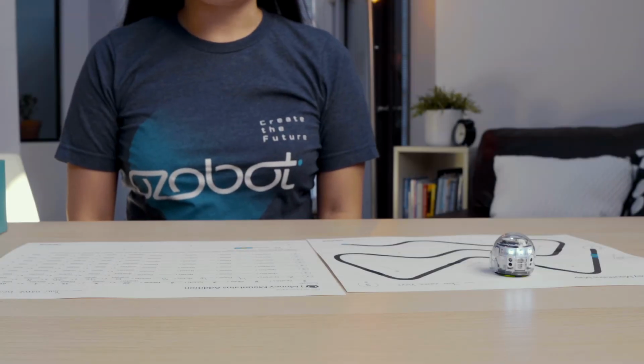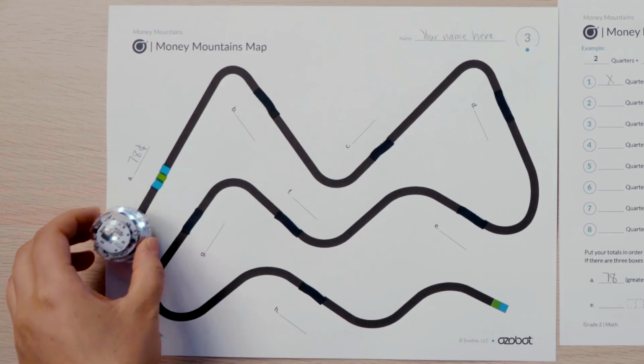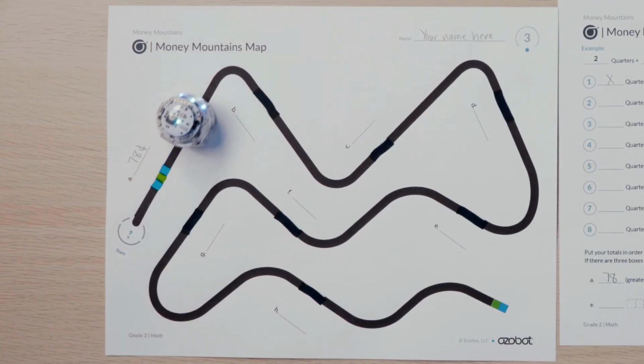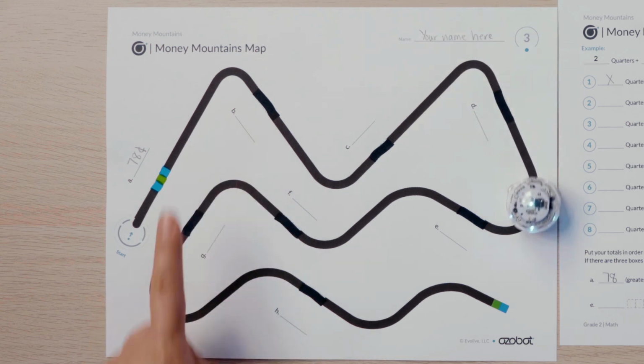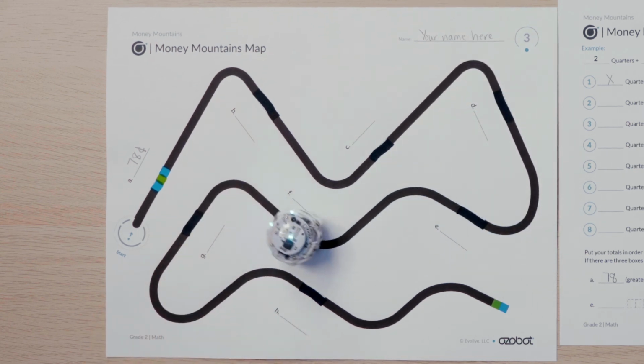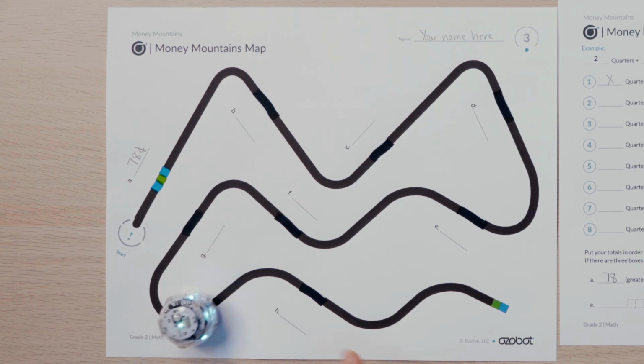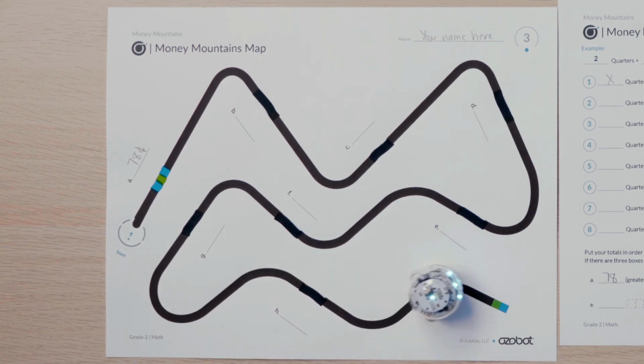There's only one thing left to do. Place your Ozobot on start and watch your hard work pay off on the mountains of money. I filled in my areas with black marker to not give away the answers, but you will have color codes for all of the blank spaces.